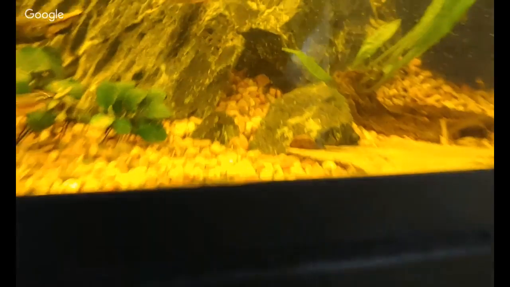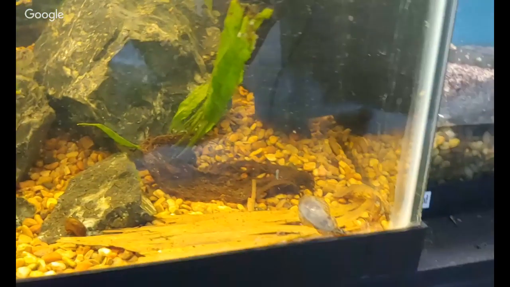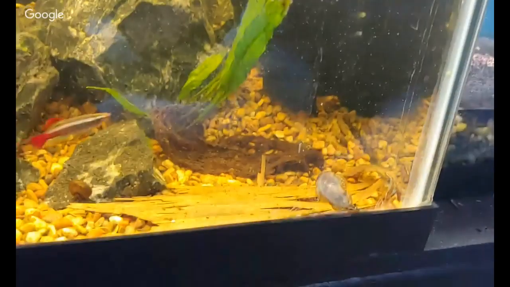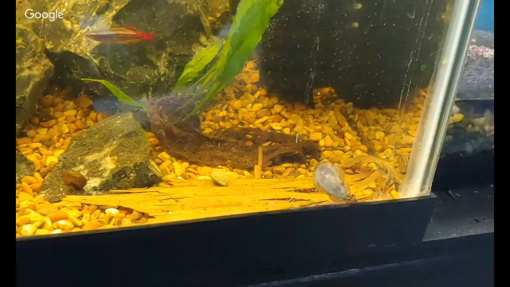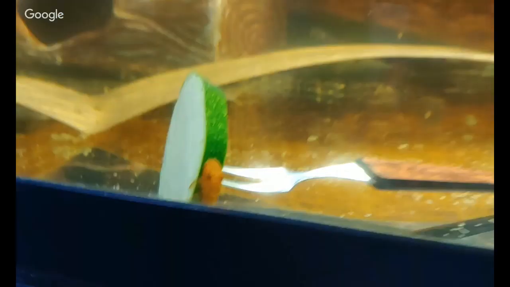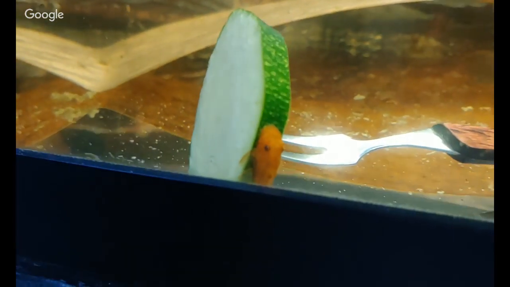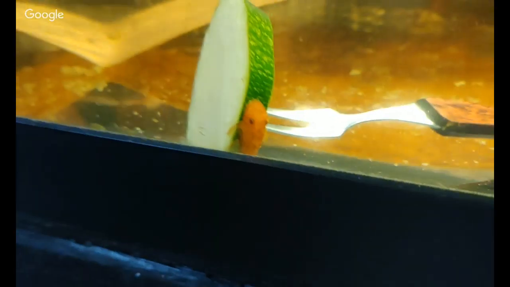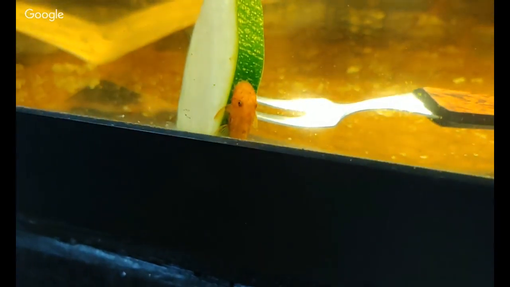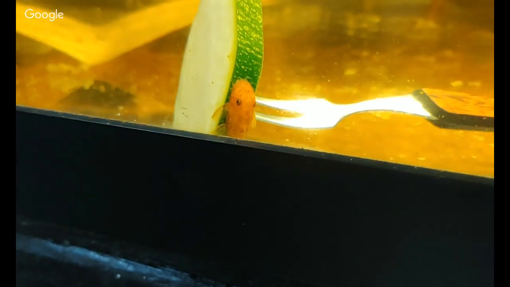These hill streams, they still don't eat any prepared food. Yeah, I'm just gonna keep trying. Chop in some algae wafers. They don't eat. This is super red. Why are you eating the skin? There's a lot of baby white clouds in this tank. I don't know if you can see it. Yeah, you can kind of see them.